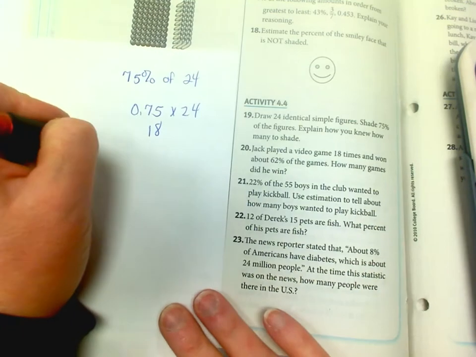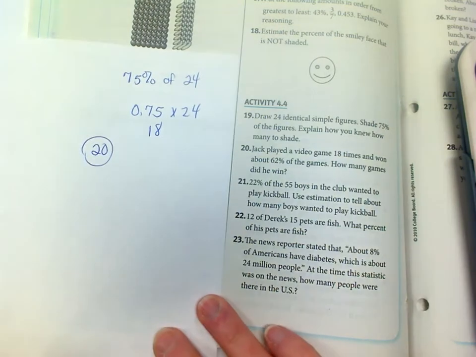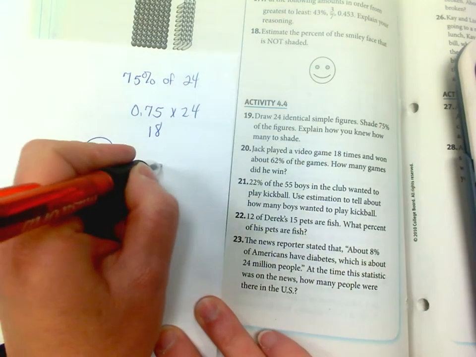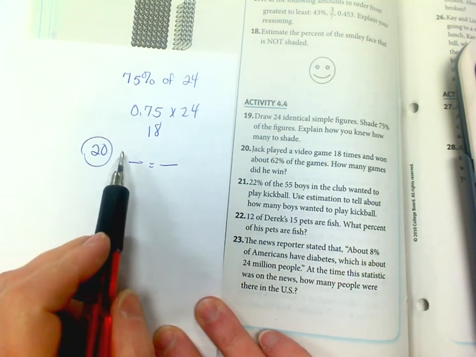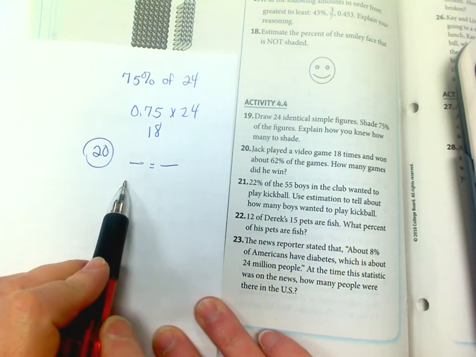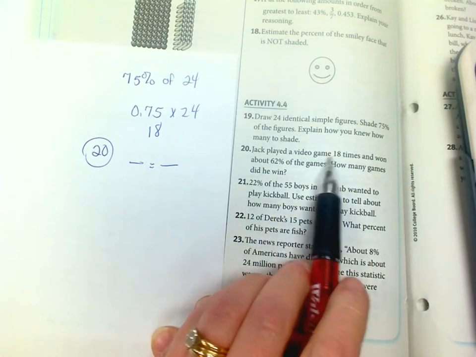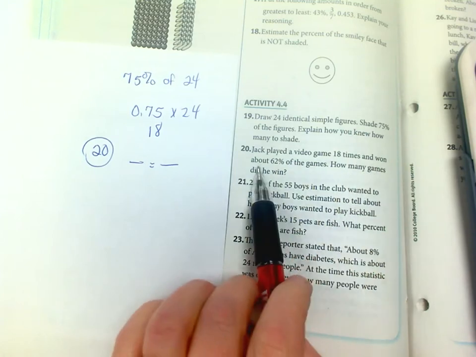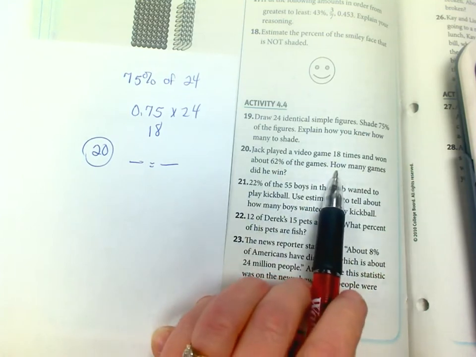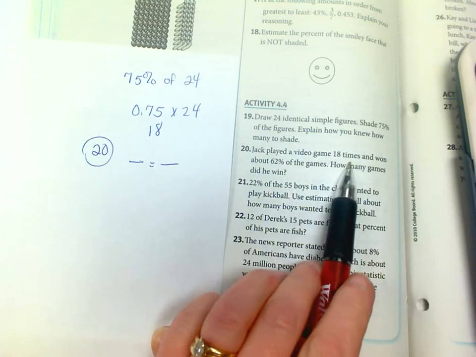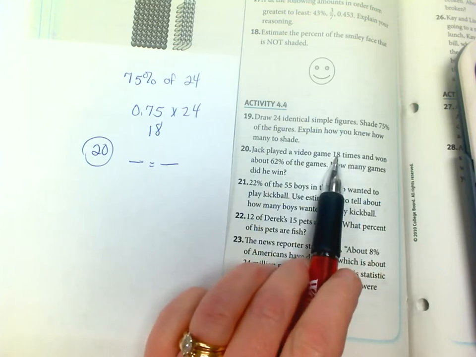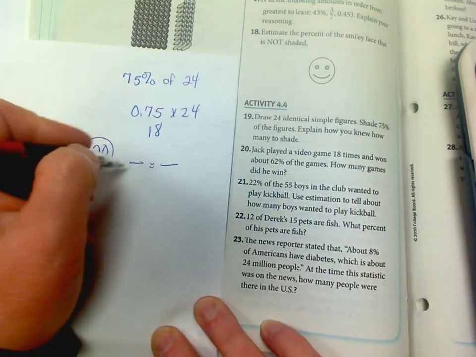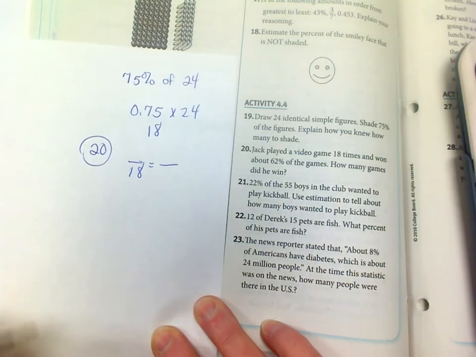For number 20, this is a proportion, so you're going to figure out the things that you know and what you need to know. It says Jack played a video game 18 times and won 62% of the games. How many games did he win? So he played 18 times. That's the whole, the amount that he played. So that goes on the bottom.